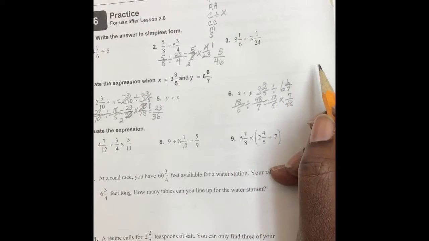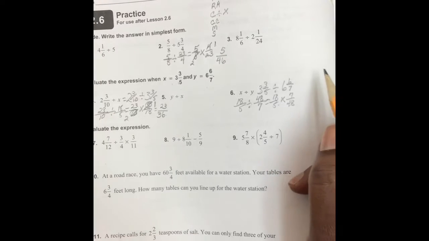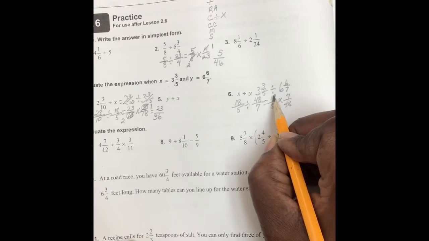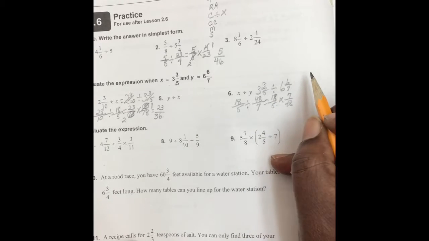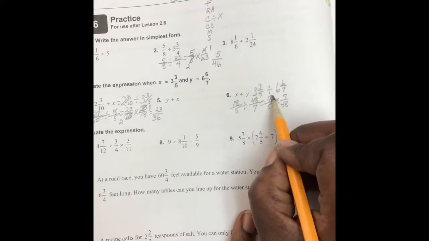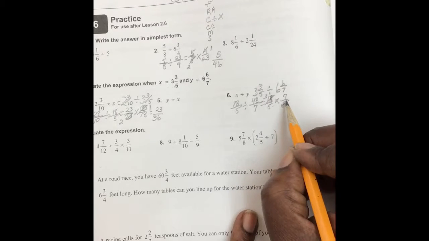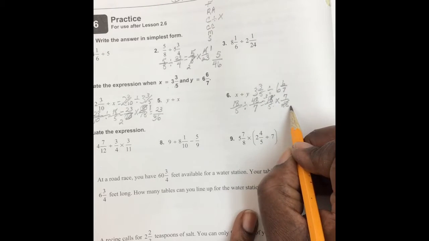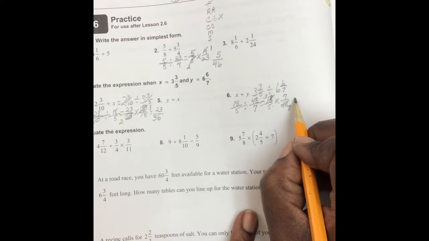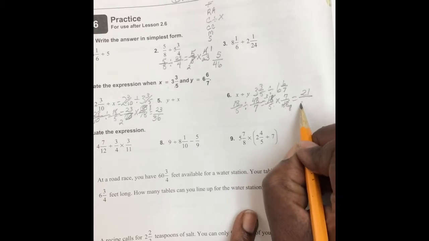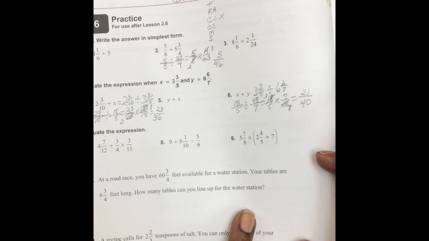5 and 7 cannot be cross-canceled. Okay, but let's look at 18 and 48. Both can be cross-canceled by 6. How many 6s are in 18? 3. How many 6s are in 48? 8. So let's multiply. 3 times 7 is 21, and 5 times 8 is 40. Okay, that's as simple as we can make it.